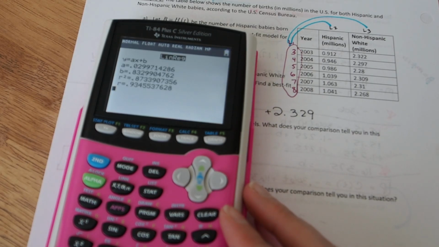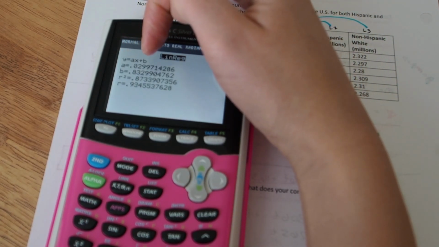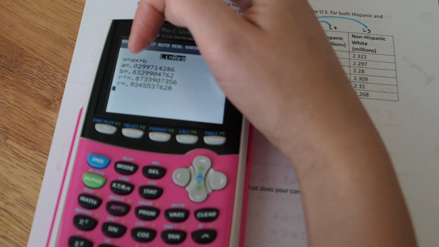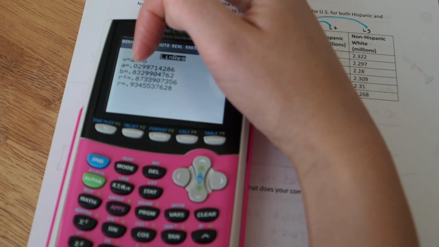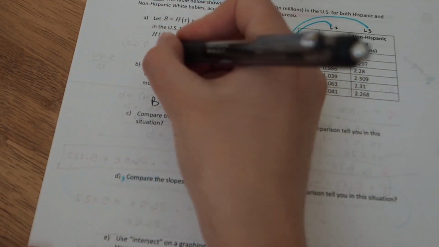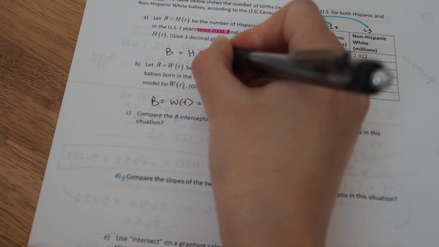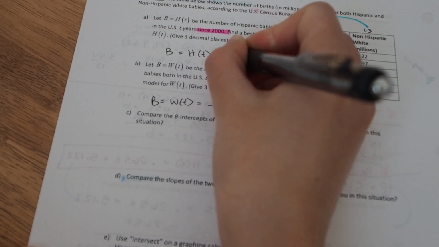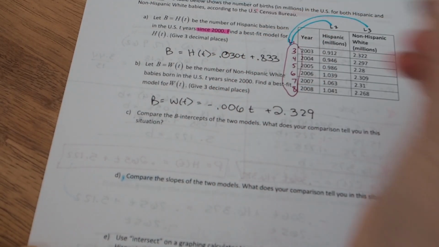Okay. So the Hispanic one, H of t will be 0.0299, so it's going to be 0.030, and then 0.833. Okay. So H of t will be 0.030t plus 0.833.